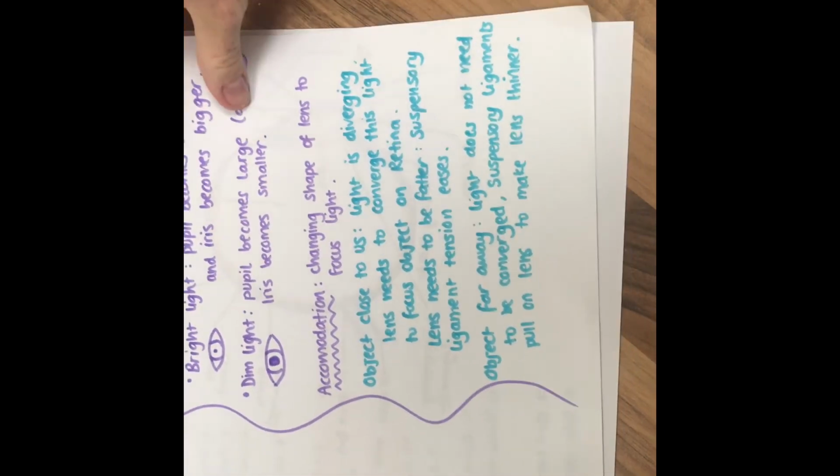Okay, and then the last thing that I want to go through with you on the eye is eye problems or eye disorders. So being long-sighted or short-sighted. Long-sighted means that you can see things that are far away very clearly, but you cannot make out objects that are very close to you. They seem blurry. What do we do?